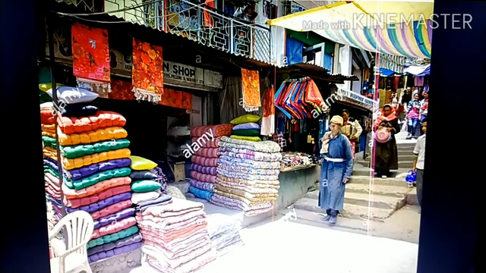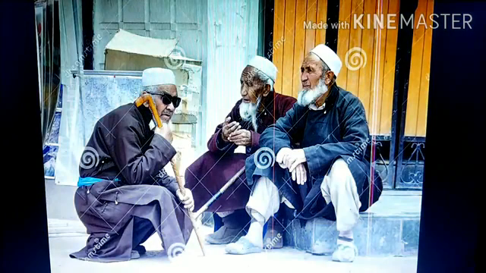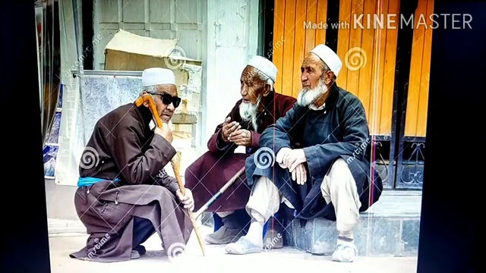Then another important feature of Ladakh is Buddhism. Buddhism reached Tibet via Ladakh. That is why Ladakh is also called Little Tibet. Besides Buddhism, the Muslim religion is also significant in Ladakh.